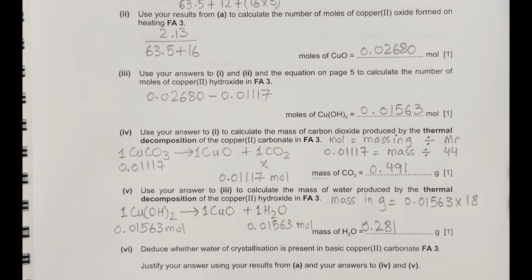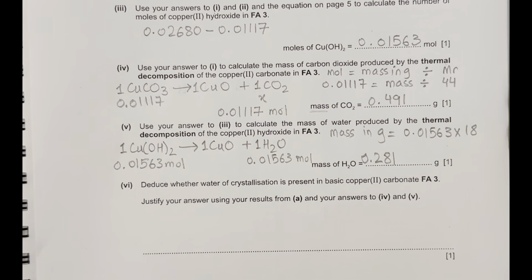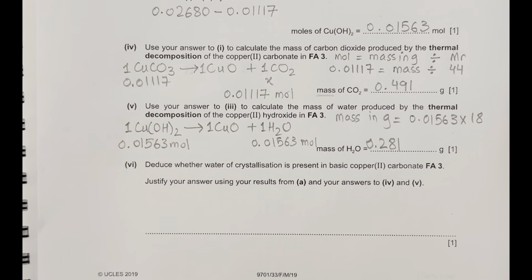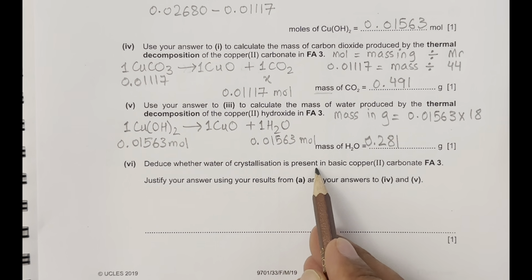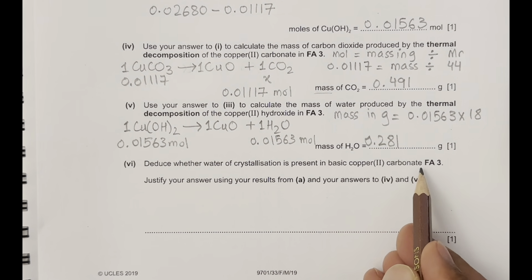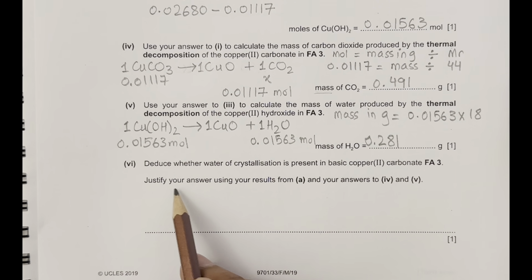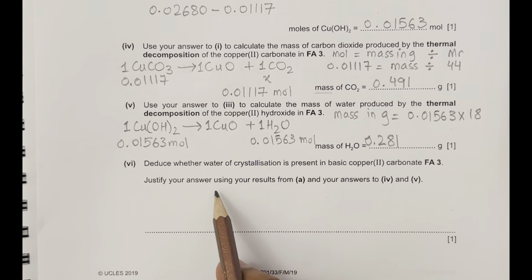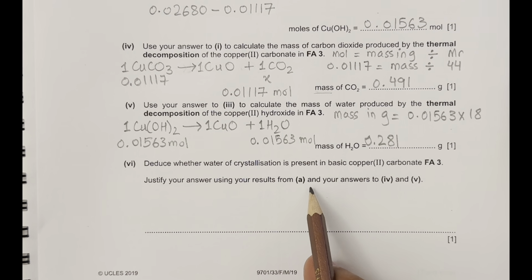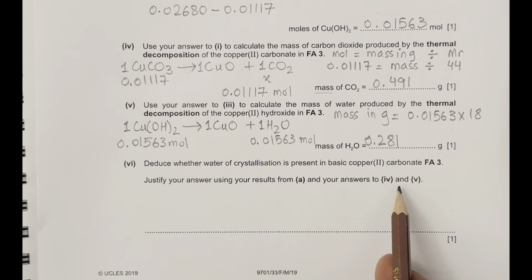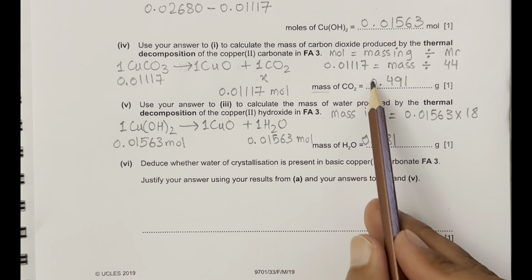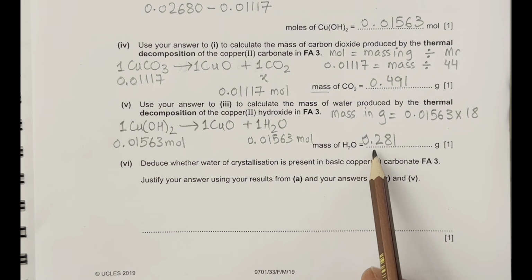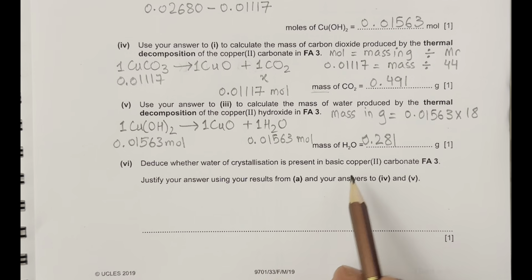Now the next part says deduce whether the water of crystallization is present in basic copper(II) carbonate, FA3. Justify your answer using your results from A and your results to parts 4 and 5. Now parts 4 and 5 show the total mass lost, that is carbon dioxide and water in the equation.